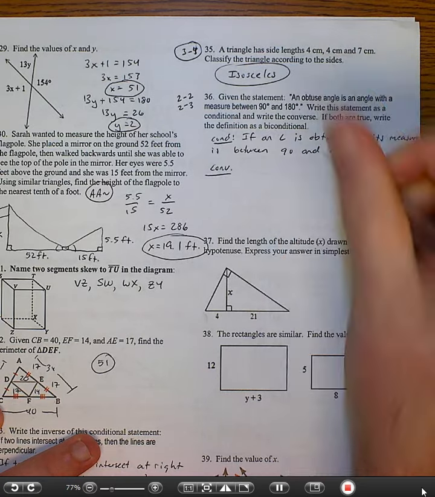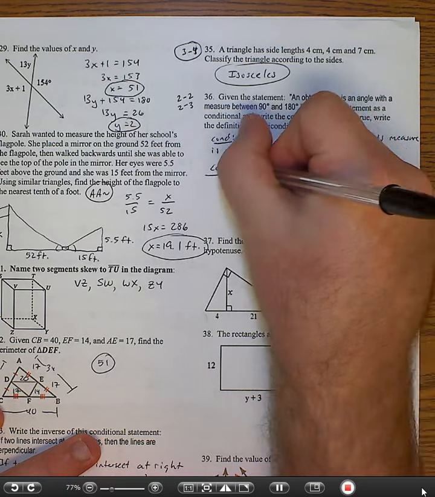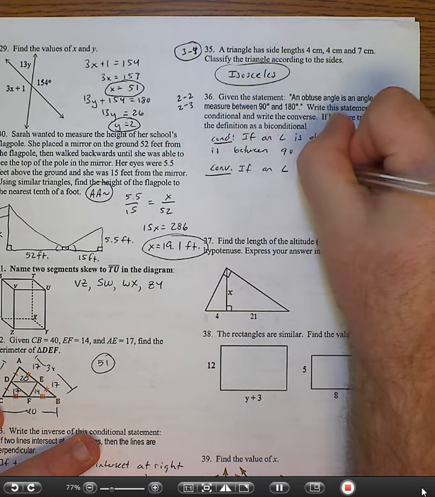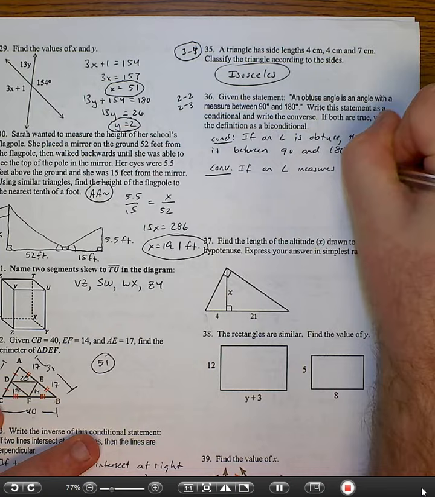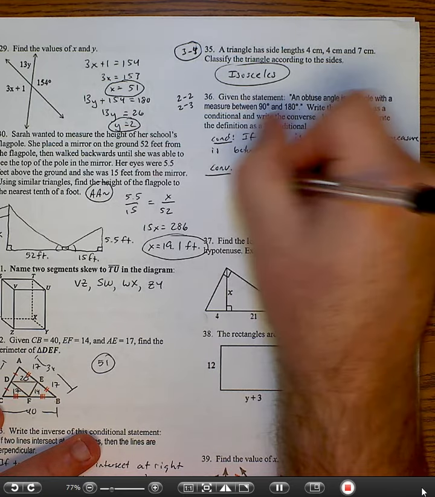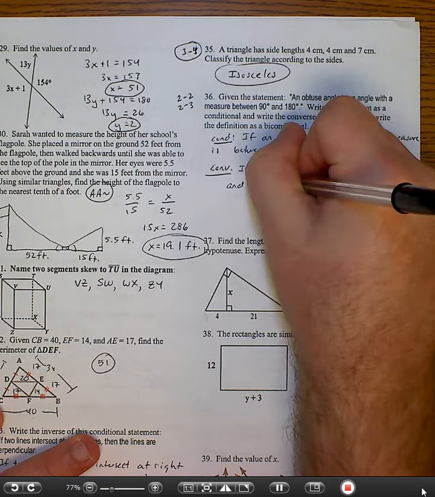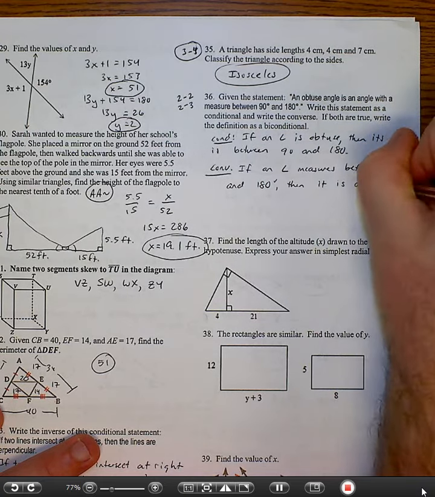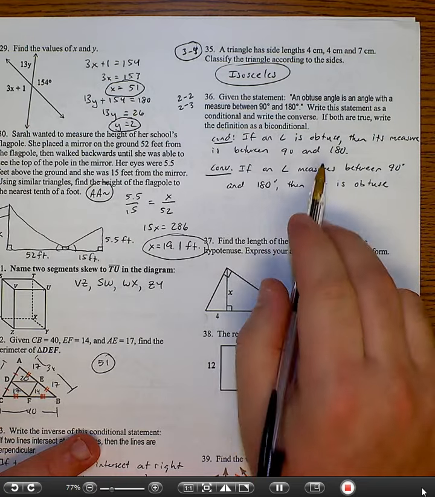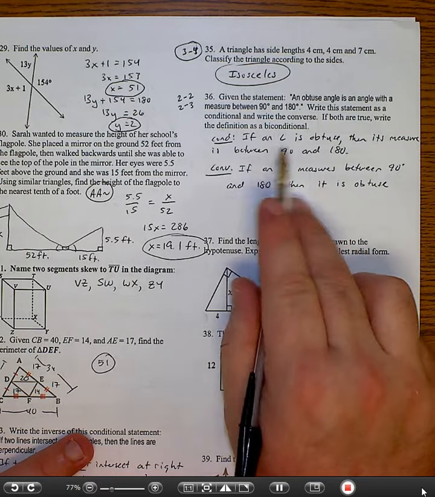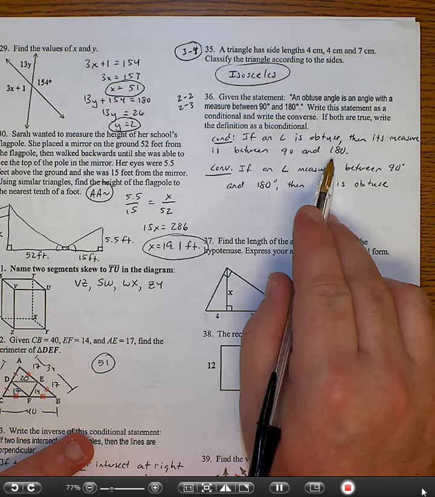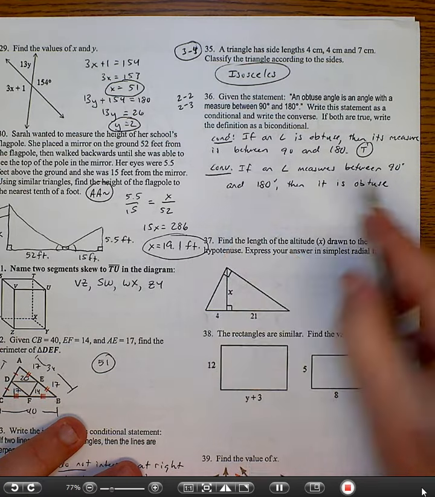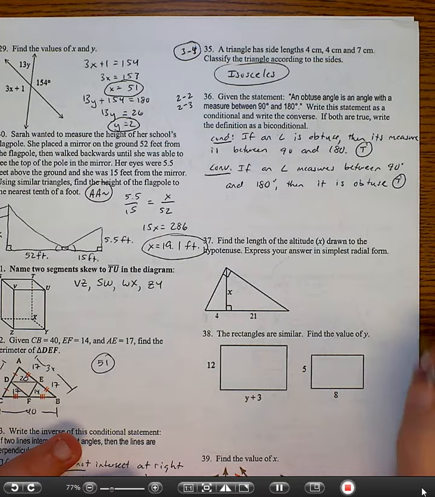The converse would be just switching the order of that. So if an angle measures between 90 and 180, then it is obtuse. Okay, so now we have to find the truth value of both of those. If an angle is obtuse, then its measure is between 90 and 180. That's true. If an angle is between 90 and 180, then it is obtuse. That's also true.